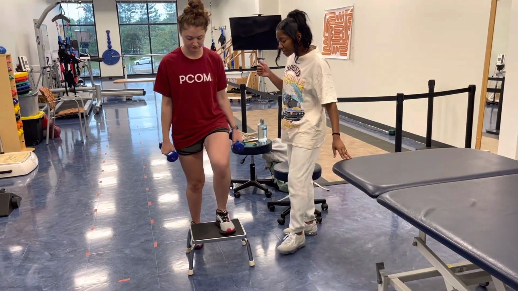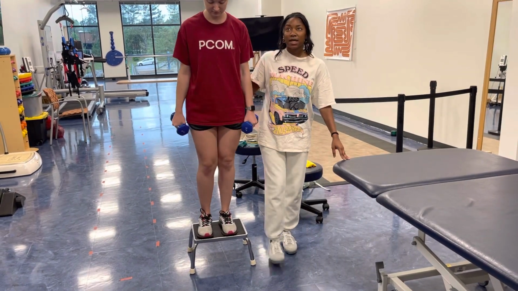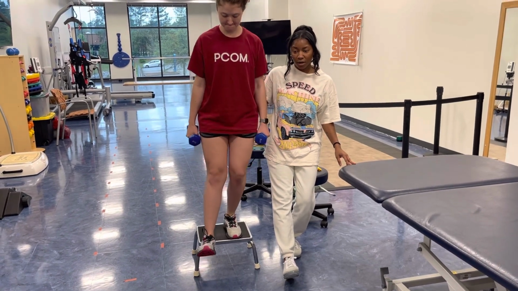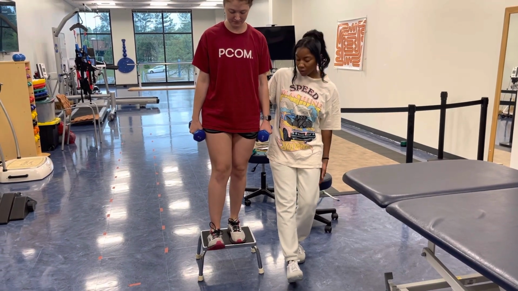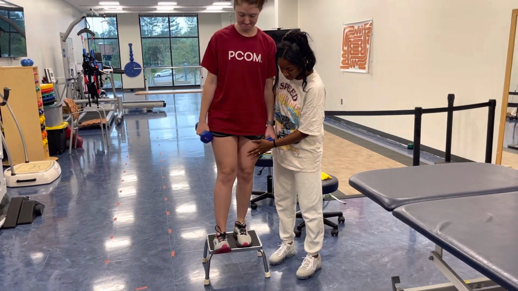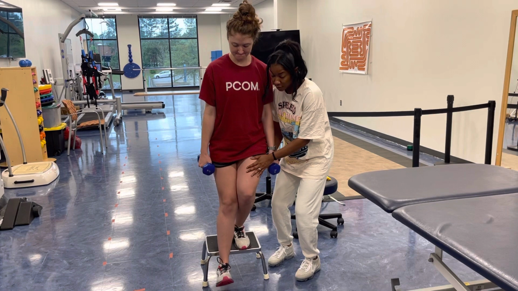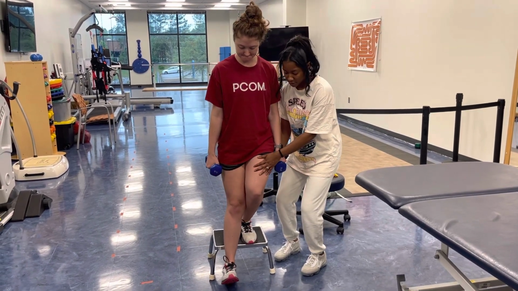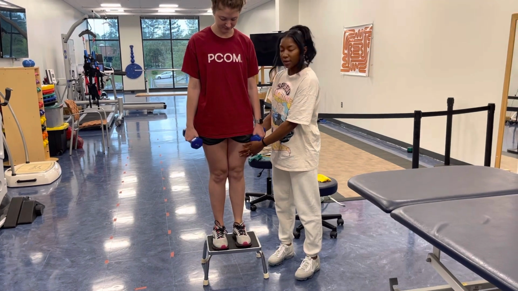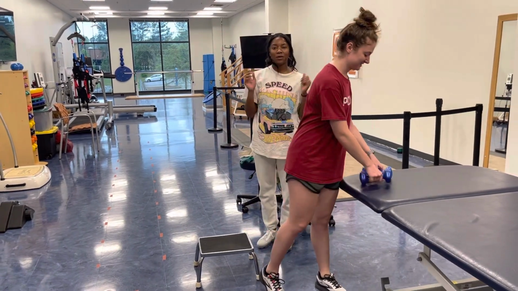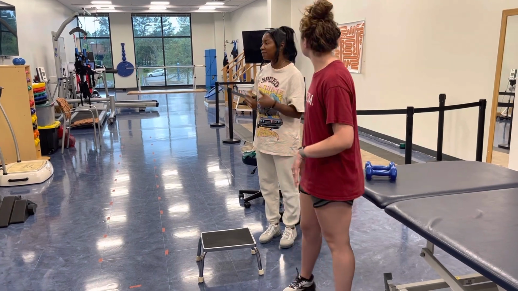And for this exercise, when she goes to step down, I'm going to palpate her hamstring. And when she goes to step back up, I'm going to palpate her quadricep muscle. Okay, so I'll just have my hand on the front and the back of her leg, making sure I am also supporting her. So, great job with that. We didn't need to modify that one, but you see how it can be modified.